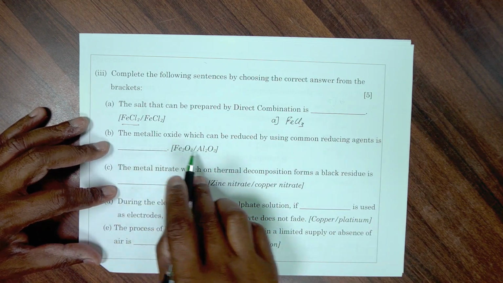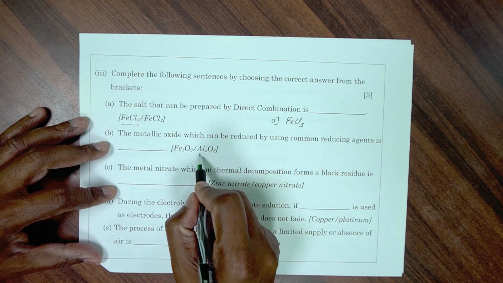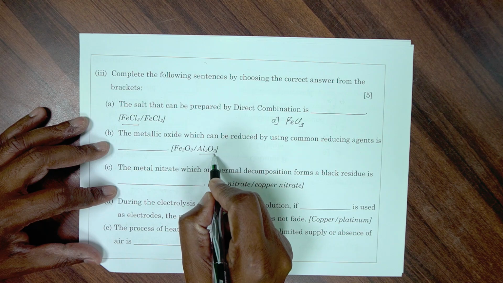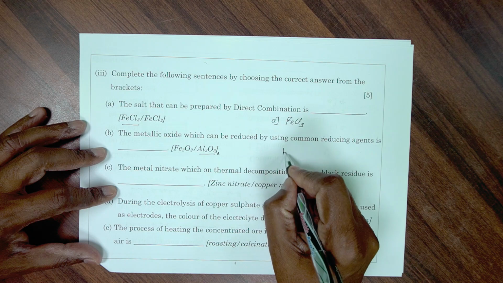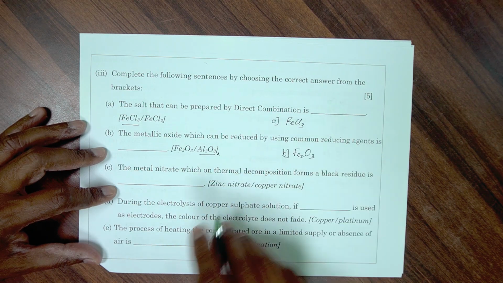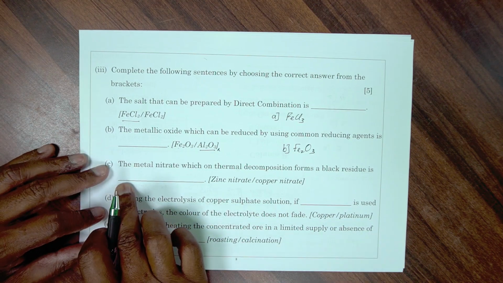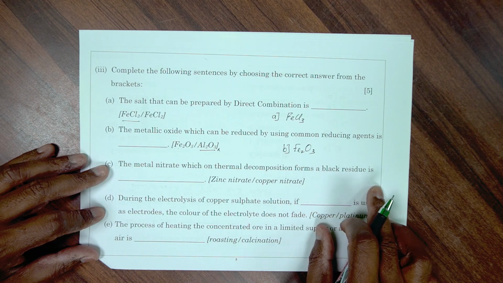Second, the metallic oxide which can be reduced by using a common reducing agent. We know aluminium oxide cannot be reduced by common reducing agents. Electrolysis is required. So the option is here. So part B, the answer is Fe2O3. Carbon monoxide is used for that. Now part C, the metal nitrate which on thermal decomposition forms a black residue.